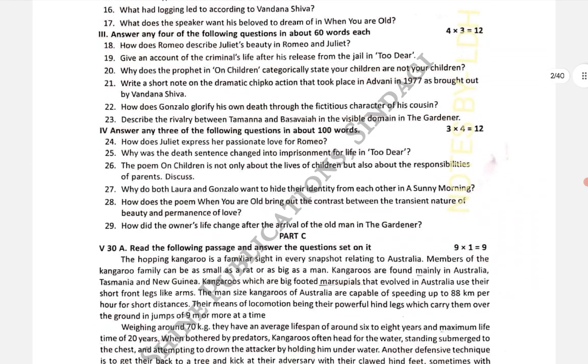Okay, let's continue. Next, write a short note on the dramatic Chipko action that took place in Advani in 1977 as brought out by Vandana Shiva. Okay, so why is it a dramatic Chipko moment? Because a peasant woman called Bachni Devi in the Himalayan region, in one of the villages called Advani in 1977, led resistance against her own husband, who had a contract to cut the trees.